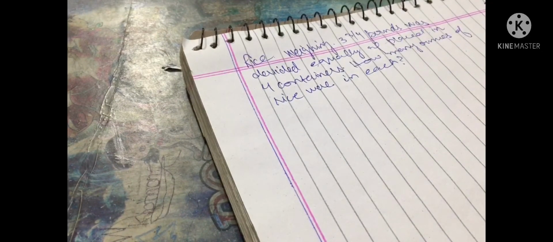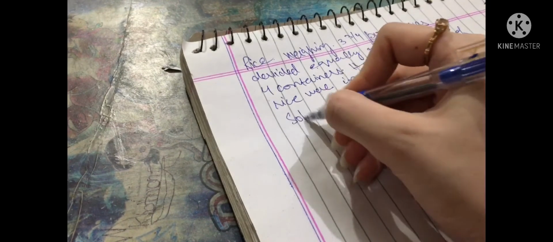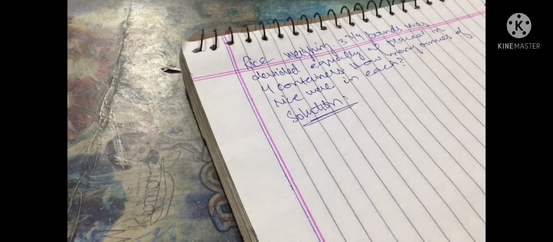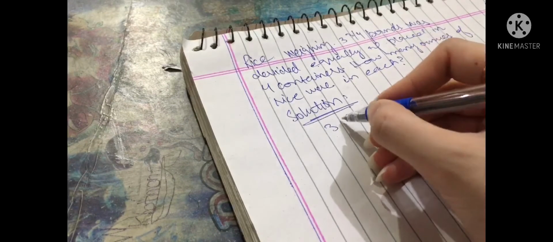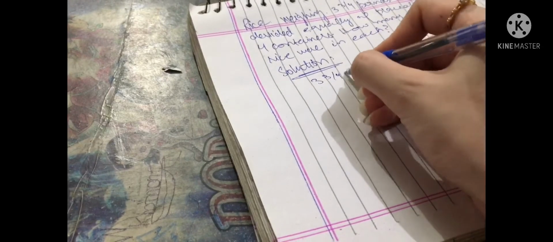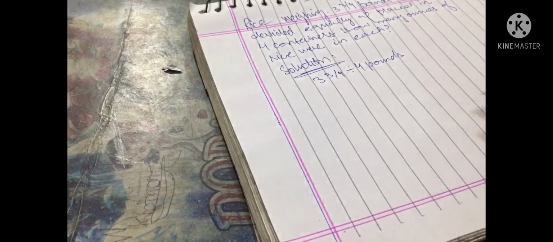So the question is: rice weighing 3 and 3/4 pounds was divided equally and placed in 4 containers. How many ounces of rice were in each? So let's go to the solution. 3 and 3/4 divided by 4 pounds.